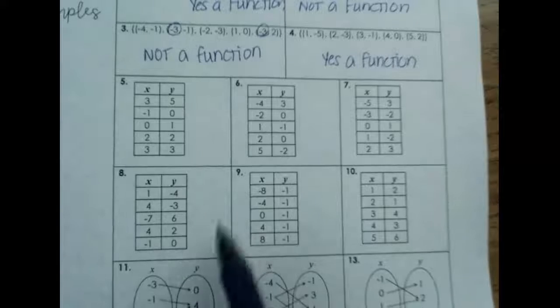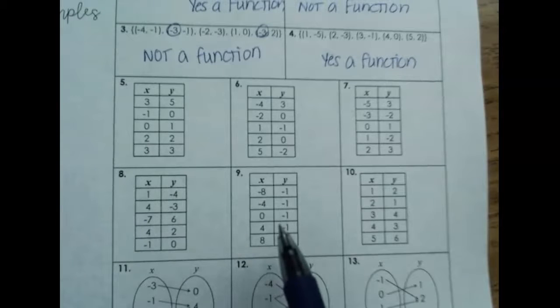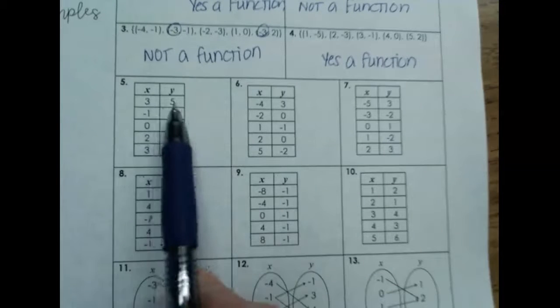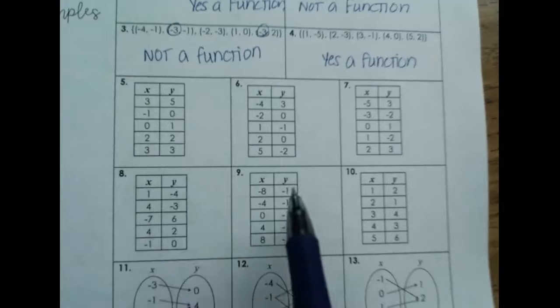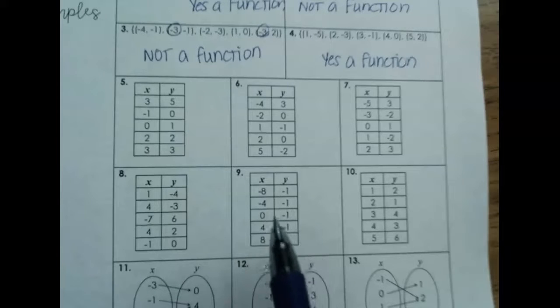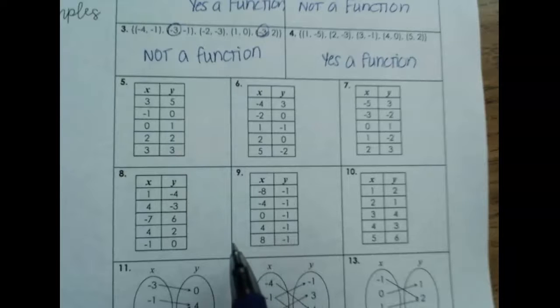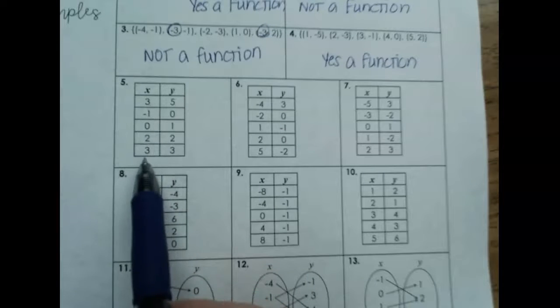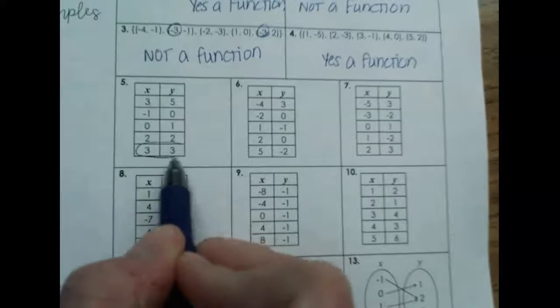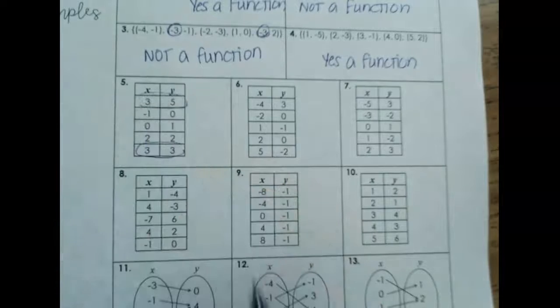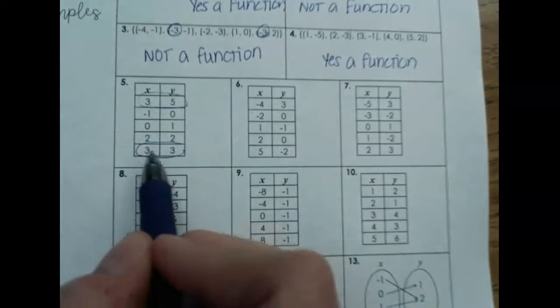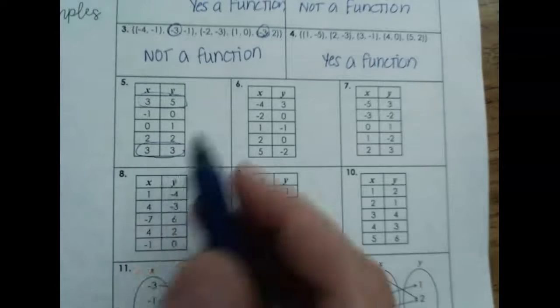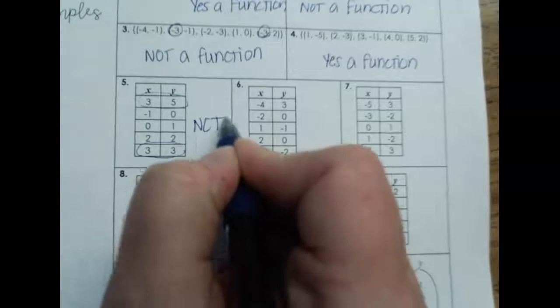Now, we talked about our table of values when we talked about the relations organizer. These are just the points written in a different format. And so you want to do the same thing. You want to look at the x values to see if the x values repeat and determine, is this a function or not? So I got 3, -1, 0, 2, 3. Oh, I have 3, 3, and then 3, 5. Those are not the same point. They're the same x's with two different y's, so this is not a function.